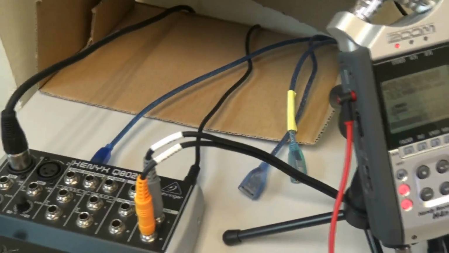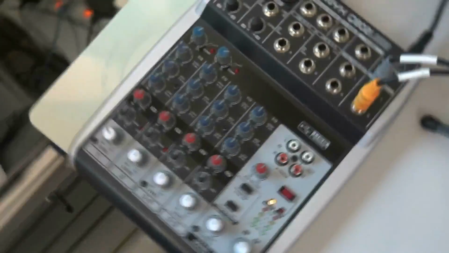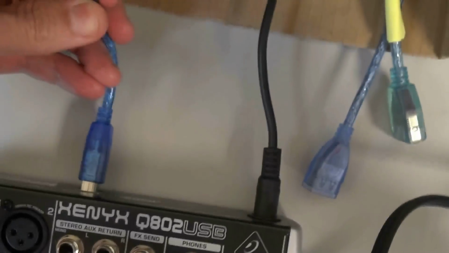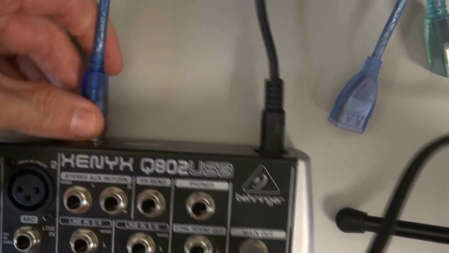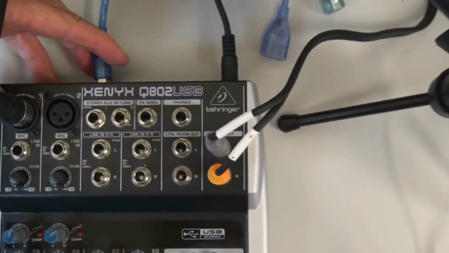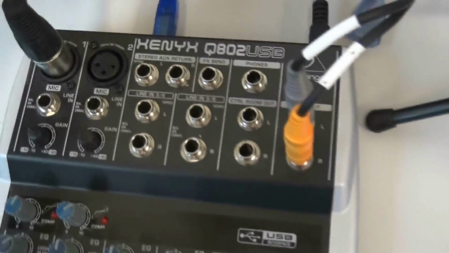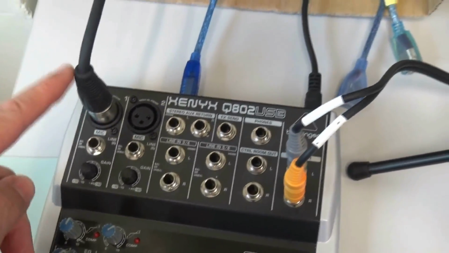So what I've got here is a Zenix mixer. And the great thing about this mixer is it has a USB connection at the back, and that's very important because that USB goes straight into the computer and you're able to feed the audio that comes through the mixer into the computer. And so what are we feeding into this mixer? We're feeding in audio from the Rode mic here.